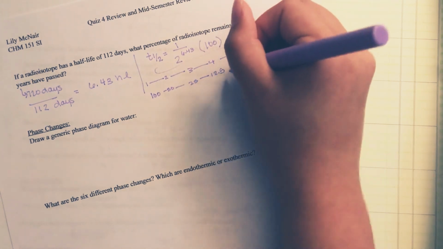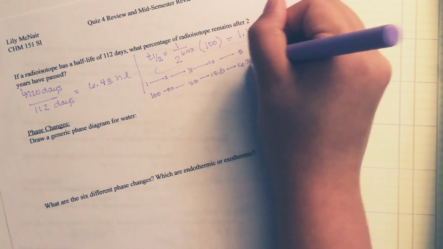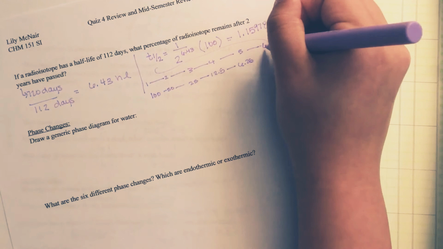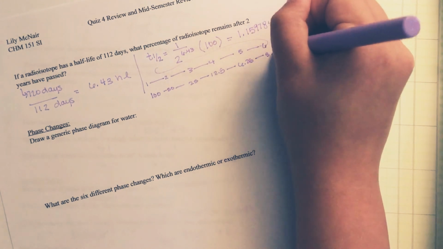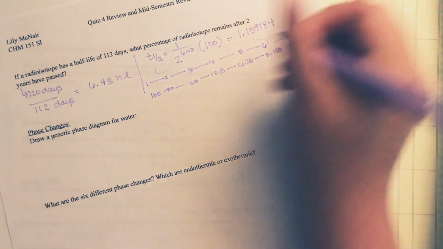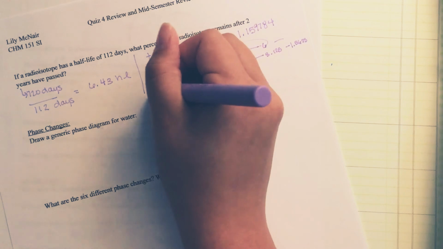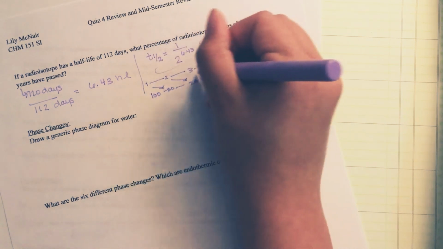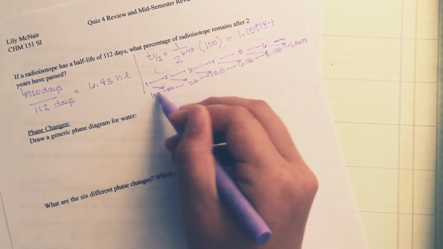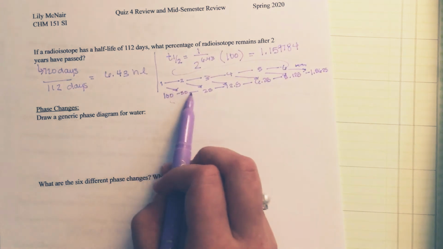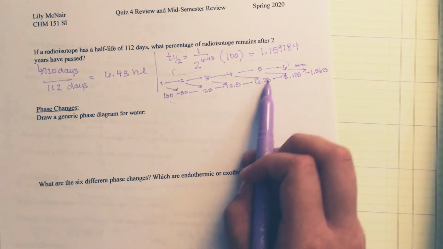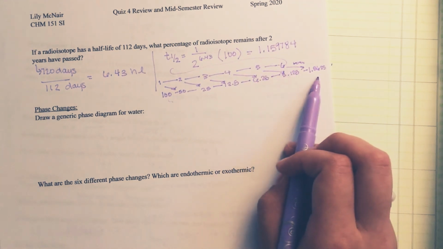To our fifth half-life, 6.25. And then 1.5625. I'm sorry, I numbered these a little incorrectly. So this actually goes to this one here. And I just wanted to show a common mistake is that we'll start off 1 as if it was 100, but it's not. This is after the first half-life, this is after the second half-life, this is after the third half-life, this is after the fourth half-life, this is after the fifth half-life, and this is after the sixth half-life.